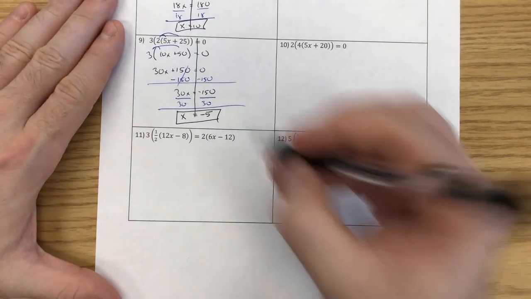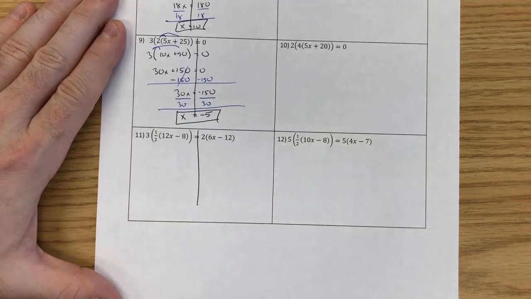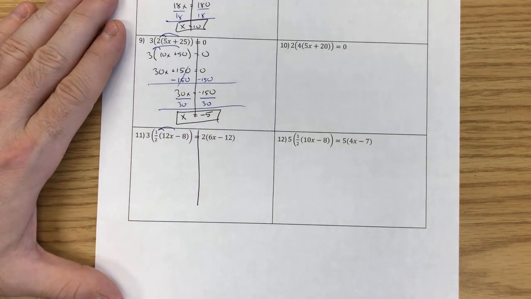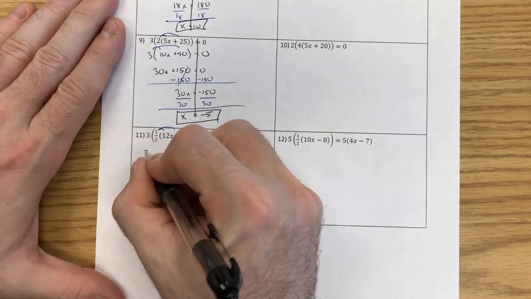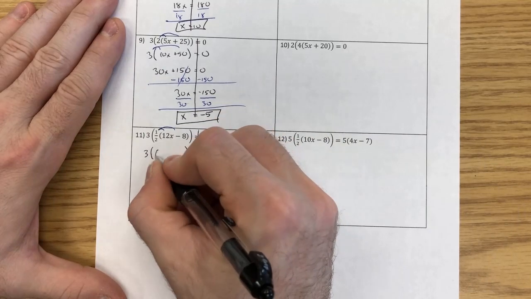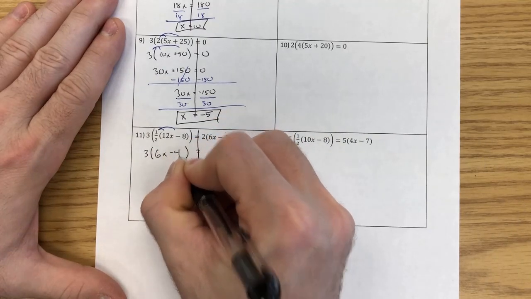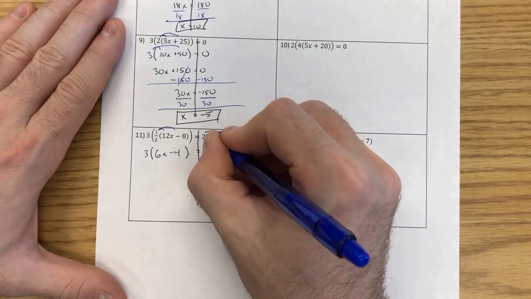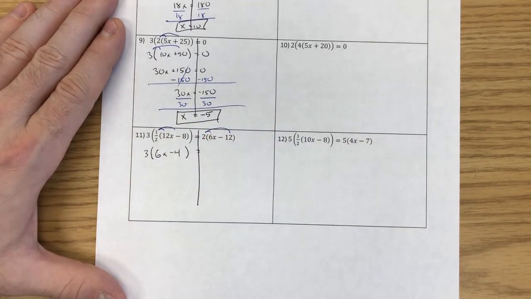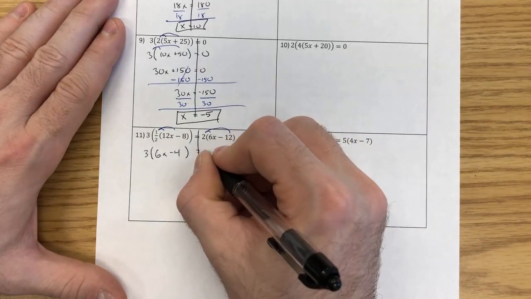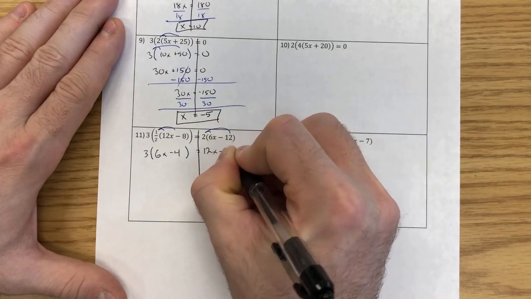Okay. Let's see how we did. I'm going to distribute this 1/2, leaving the 3 unaffected. So 1/2 of 12 is 6, and half of 8 is 4. I can also, over here, because this is a different set of parentheses, unconnected to these, go ahead and distribute those. So I'm left with 12x minus 24.